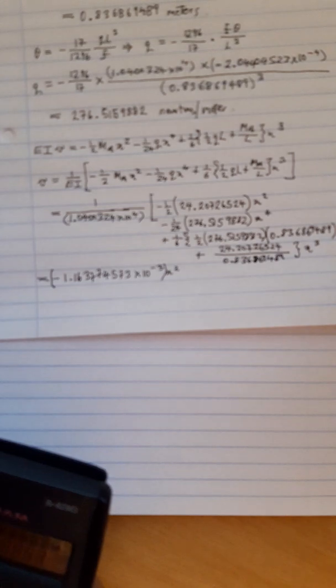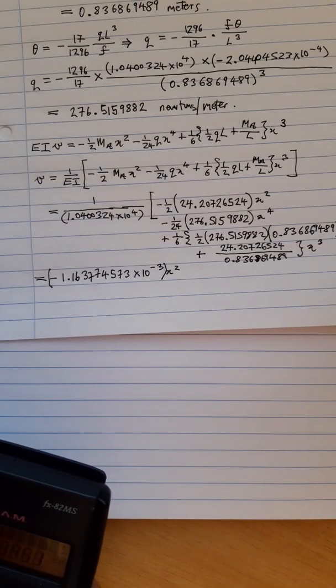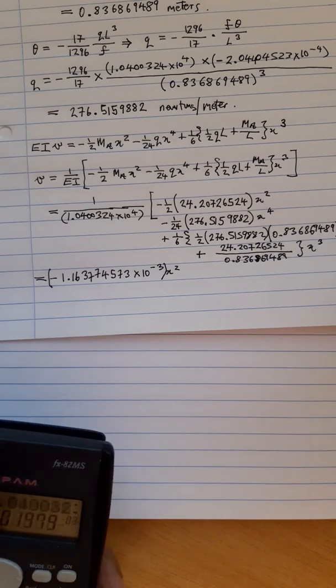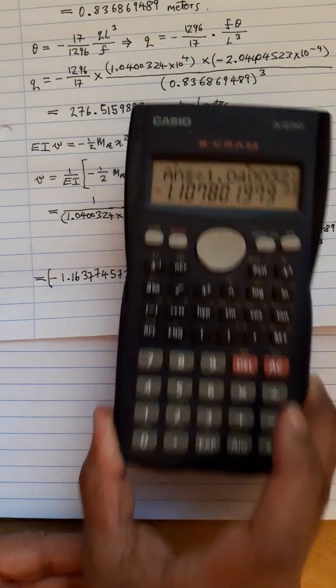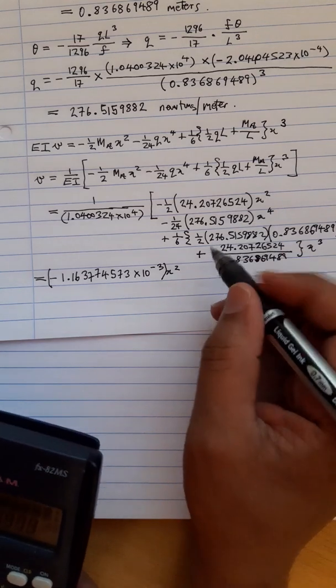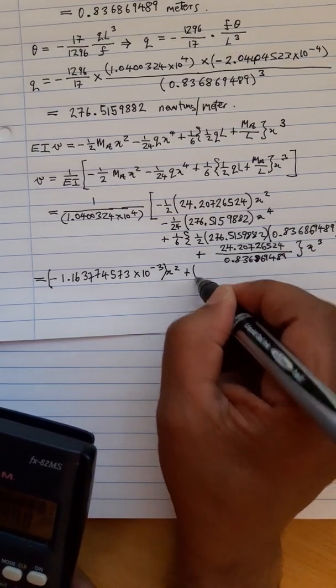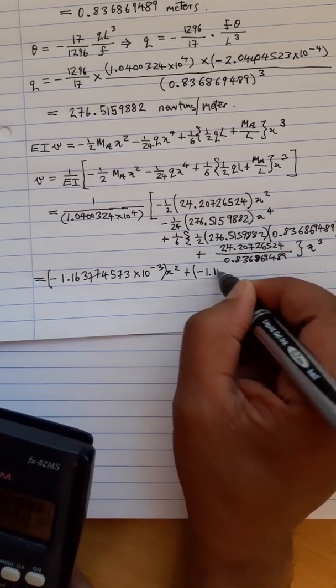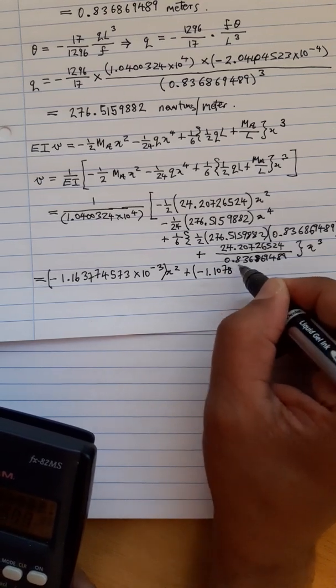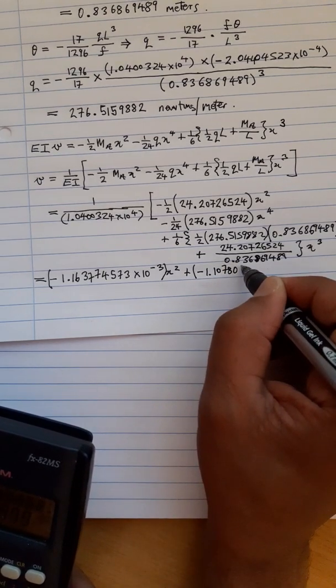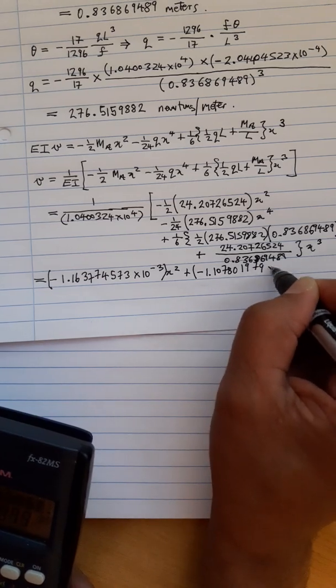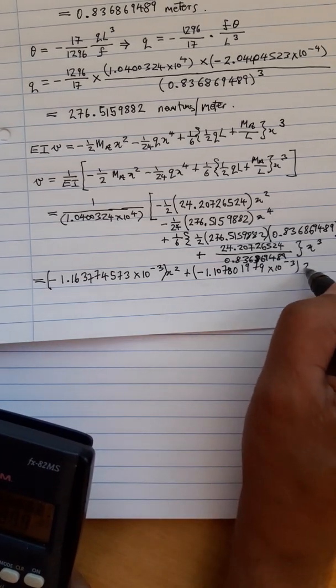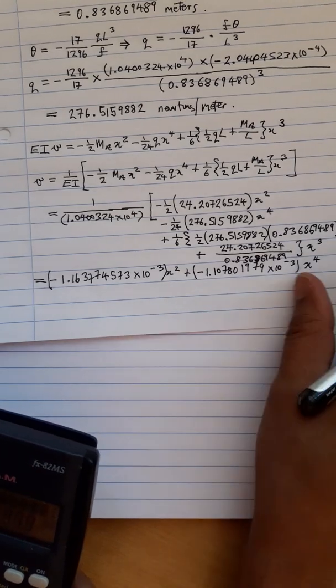Then divide that by 1.0400324 exponent 4, get another answer. That is to the 4th power, so plus minus 1.107801979 times 10 to the minus 3 x to the 4th power.